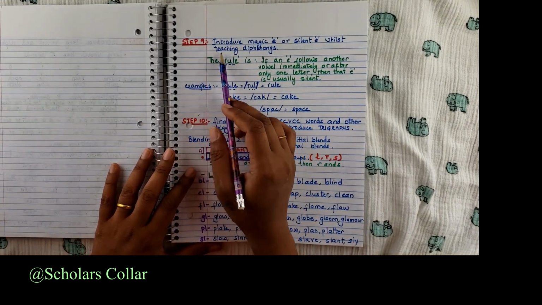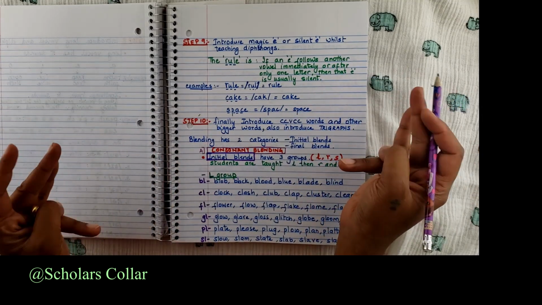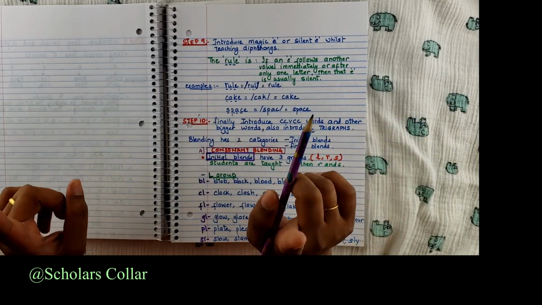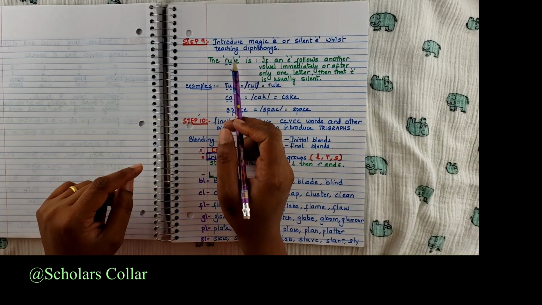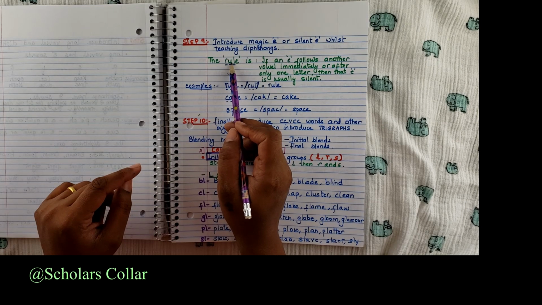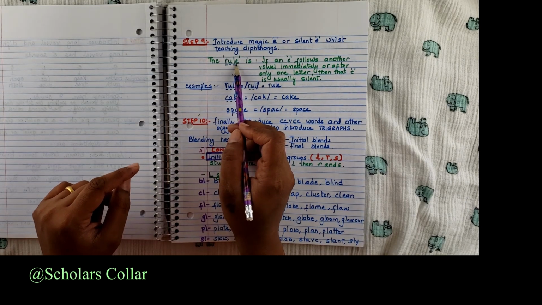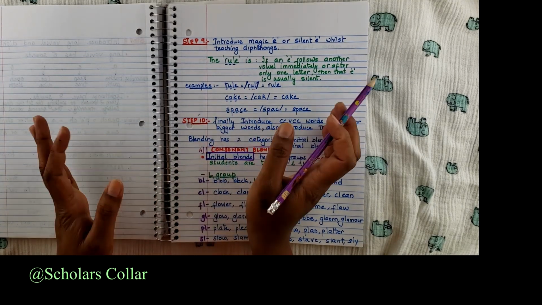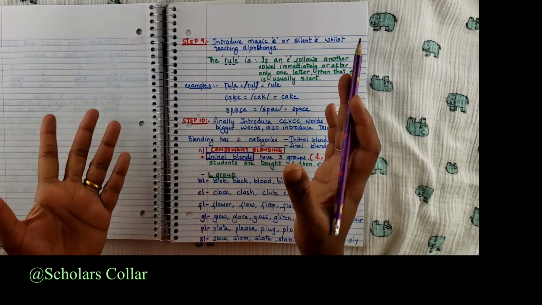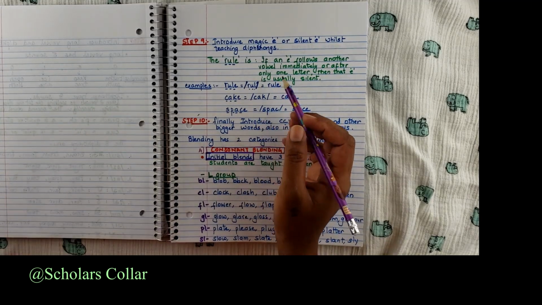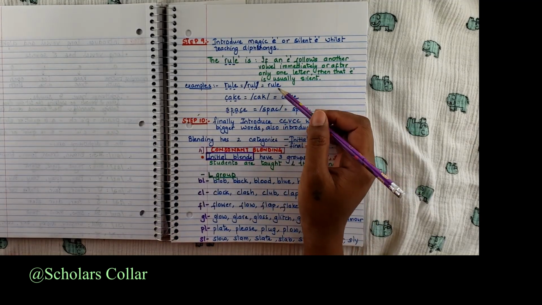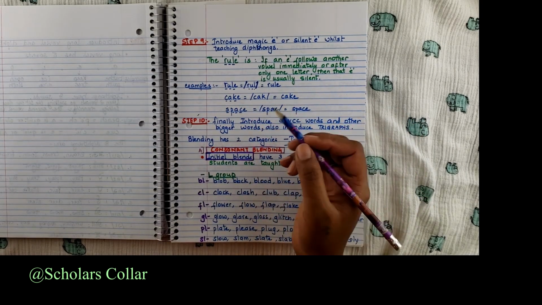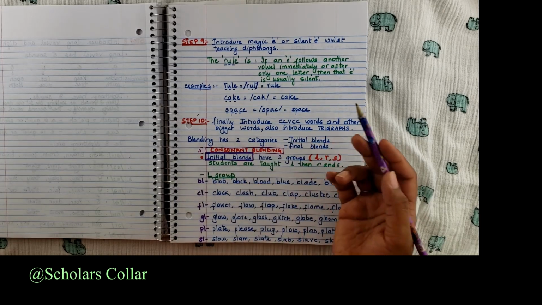Next, step 9, introduce magic E or silent E. This is a very important rule. If an E follows another vowel, immediately thereafter or with only one letter in between, then it's usually silent. There are exceptions to the rule, but it is usually silent. So here we have rule. You cannot hear the E in rule. It's not ruly, it's rule. We have kick, it's not cakey, it's kick, space, it's not spacey, space.